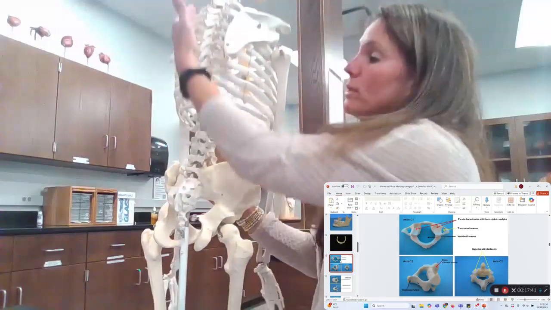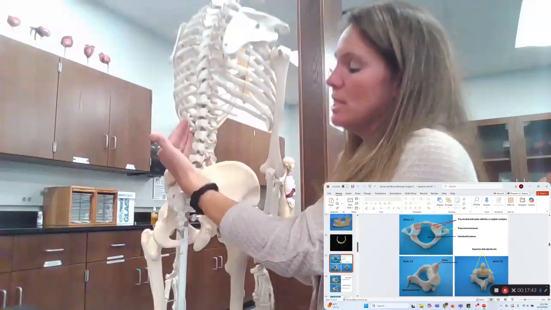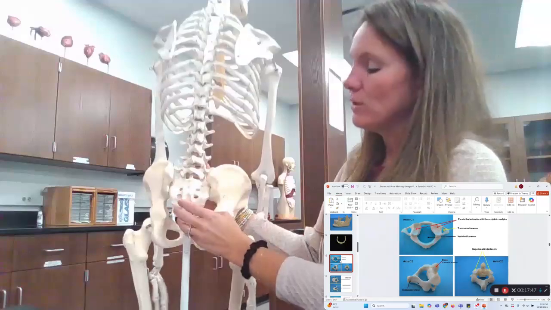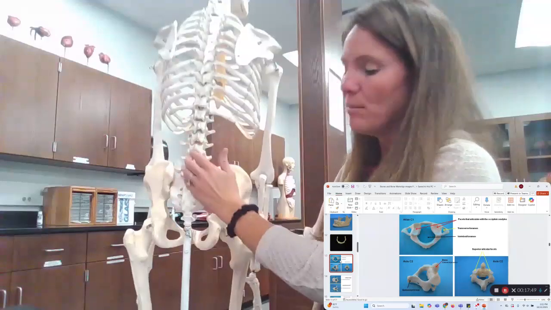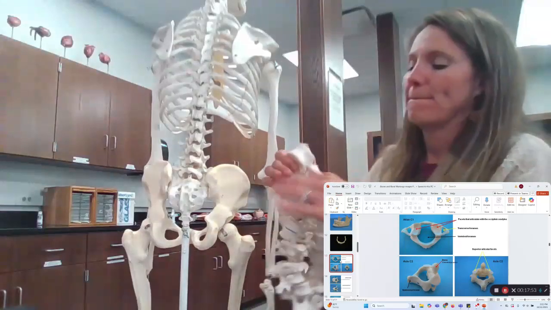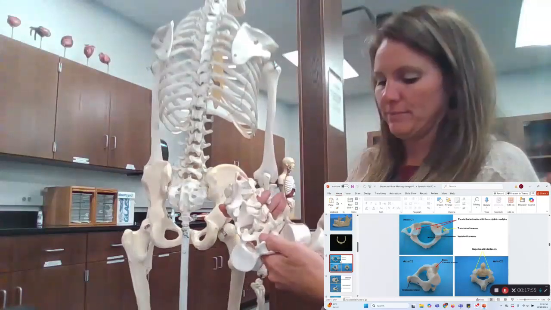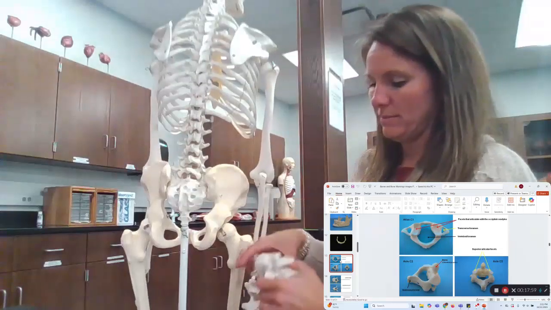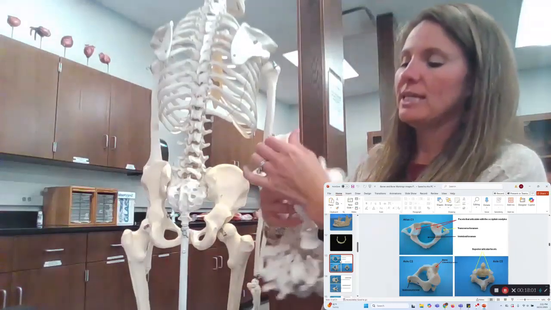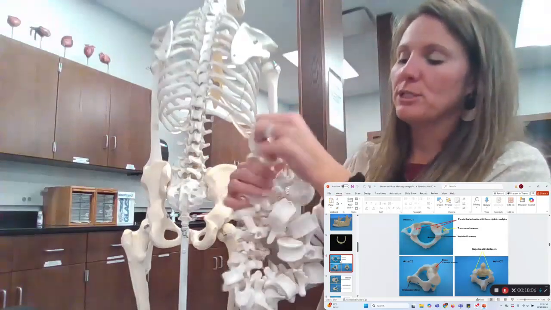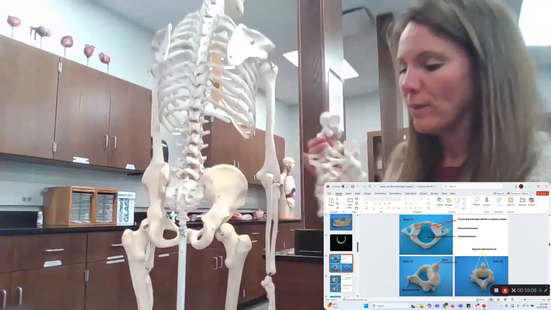The spinal cord, we're going to talk about nerves later in the course, but it ends right around T12, L1, and so now you can see the lumbar are bigger, they bear more weight. Look at this one. Right here, you can see this body of the vertebra for lumbar is much bigger. Right, lower back weight holding.